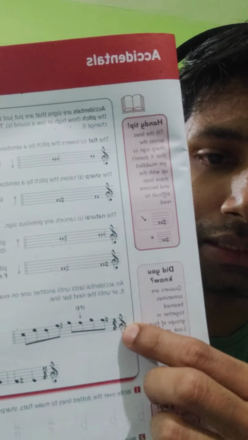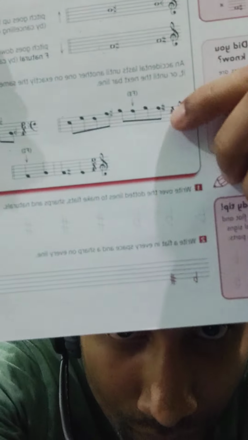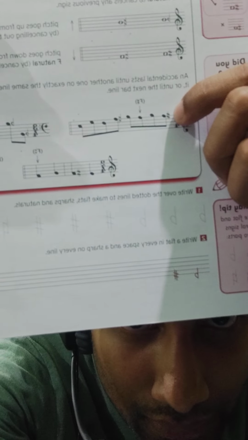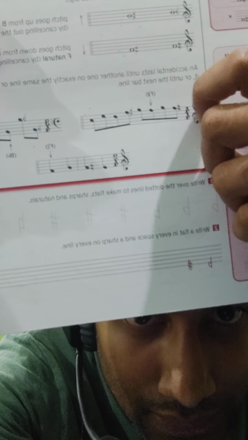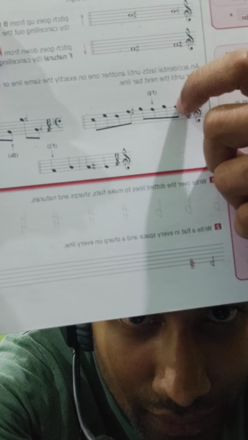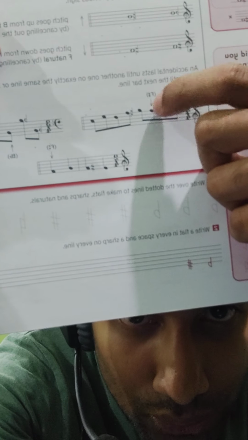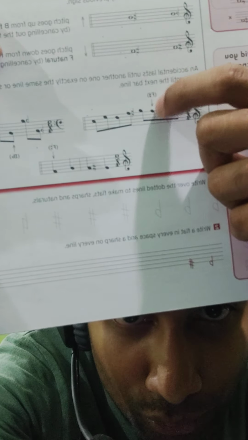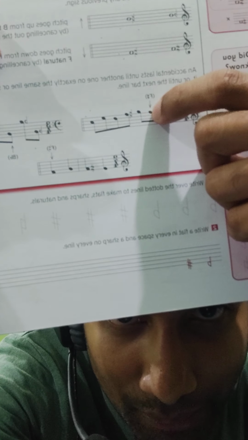An accidental lasts until another one on exactly the same line or space cancels it, or until the next bar line. So over here you have one thing. Now this is a natural scale basically. There's a sharp over here, and so the notes placed over here are to be understood as fa, sol, fa, sol. It does not mean that this fa is going to become natural.